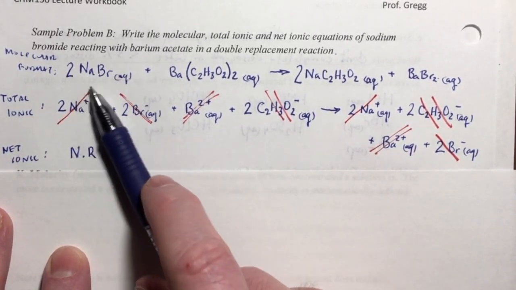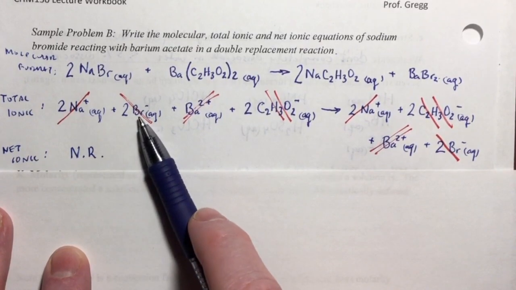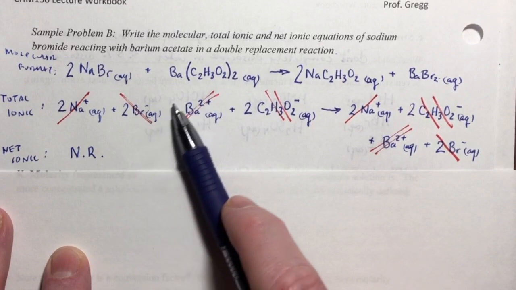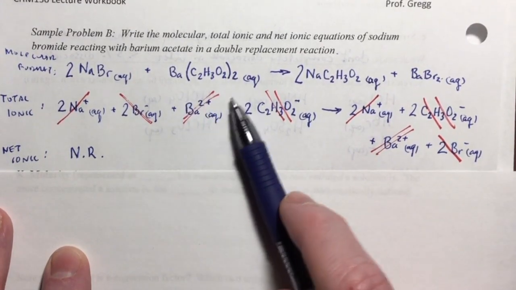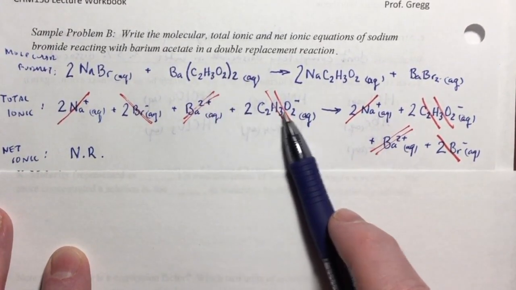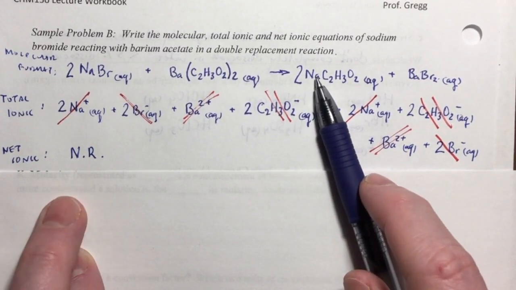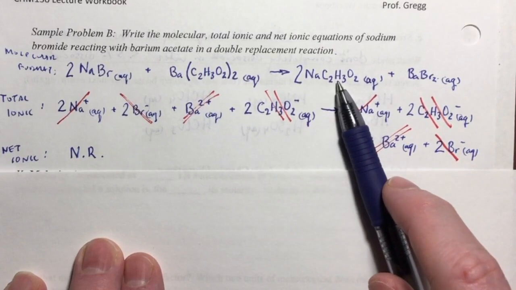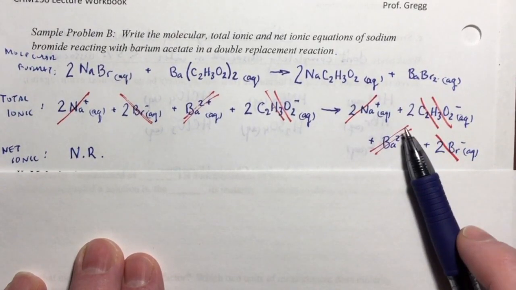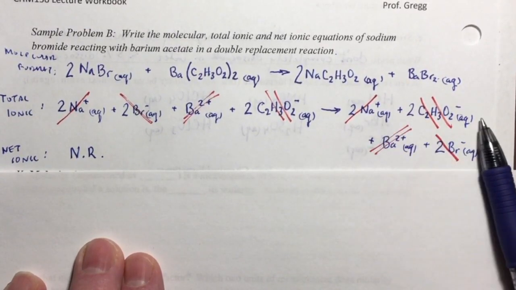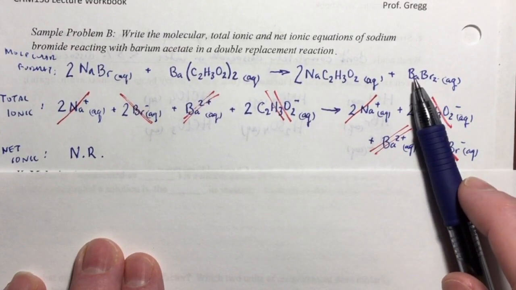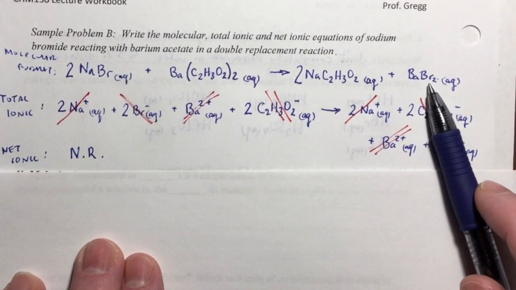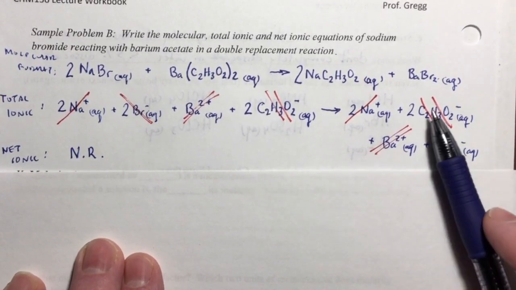Every one of these species has been broken apart into their ions: 2 sodium ions, 2 bromide ions, a barium ion, 2 acetate ions, 2 sodium ions, 2 acetate ions, and I ran out of space, so I just put them down here, a barium ion, and 2 bromides. Remember, this is not Br2, it's 2 bromides.